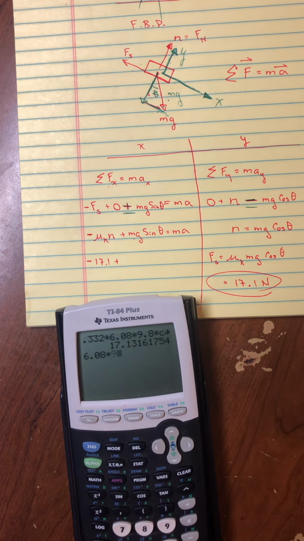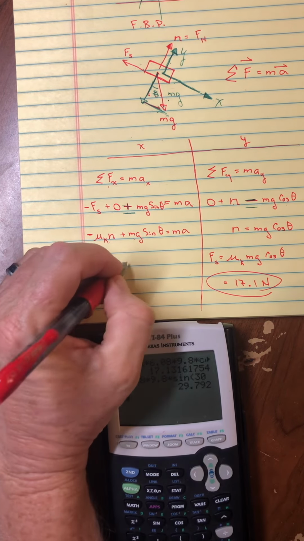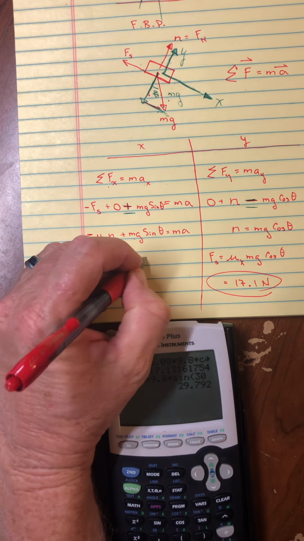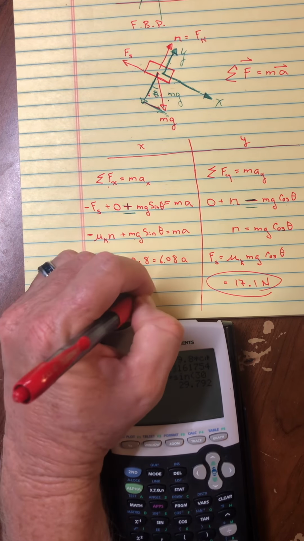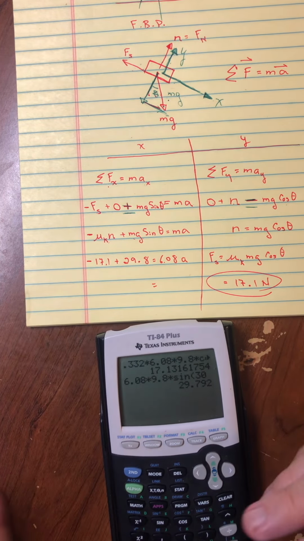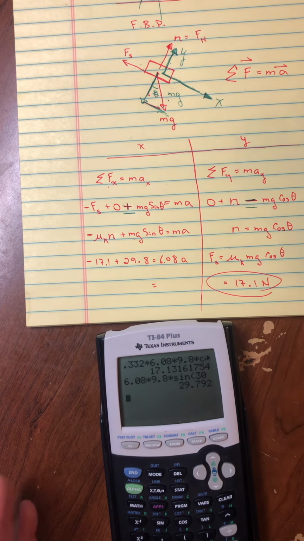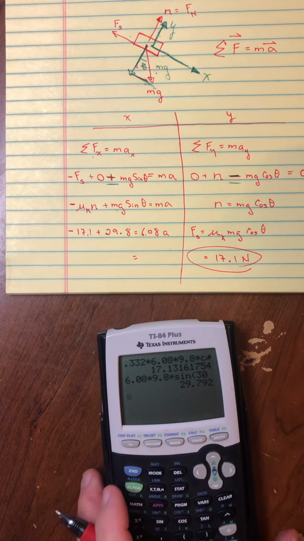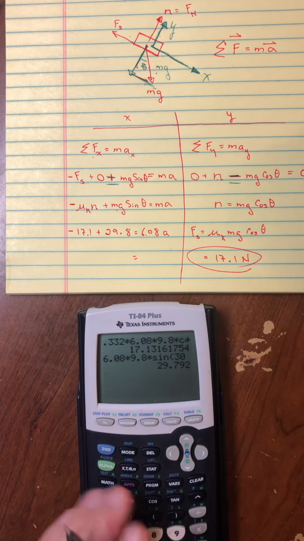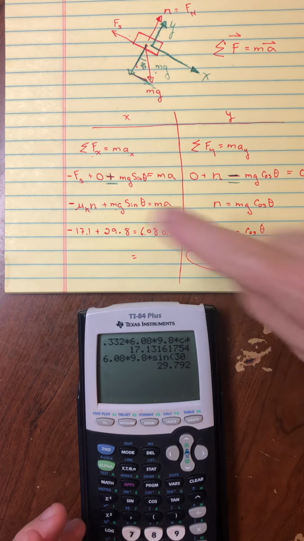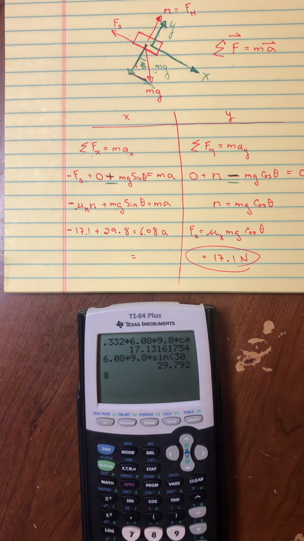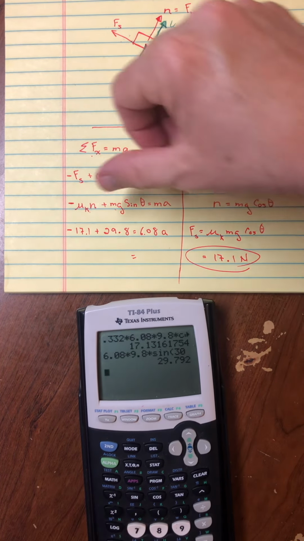6.08 times 9.8 times sine of 30, which is a half, gives me 29.8. The mass is 6.08, and I can get the acceleration. Now, again, I want to emphasize this was not required on the quiz, but it could have been a very standard question. Find the acceleration. So you first would come over here and get the normal force, and then use that for friction, and then continue on what I'm doing now to get the acceleration.